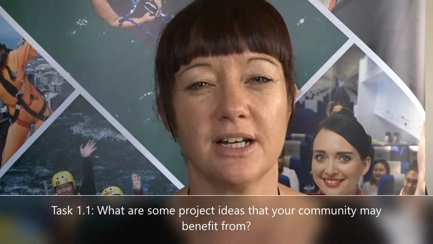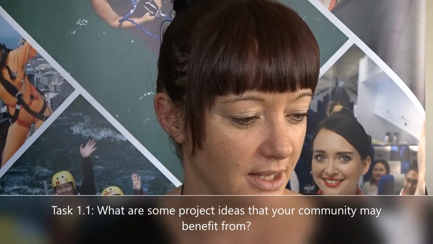Could you benefit from a veggie garden or a garden? Could you benefit from reusing items that you've got lying around? Research is a really key part of this project. So we in the classroom would normally brainstorm that, ideas of what you could do for projects. So you're going to have to do that in your own time.